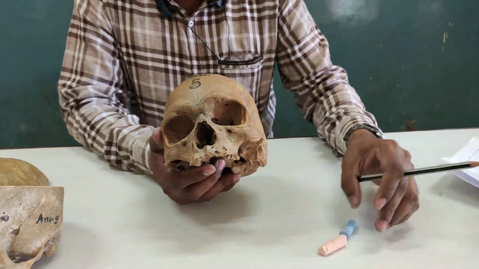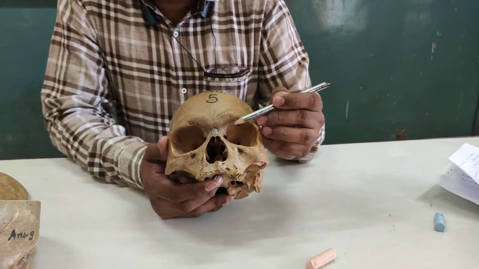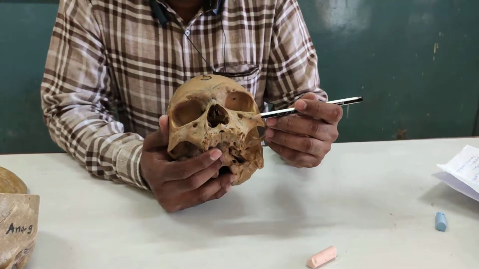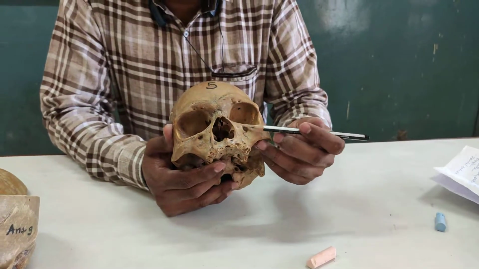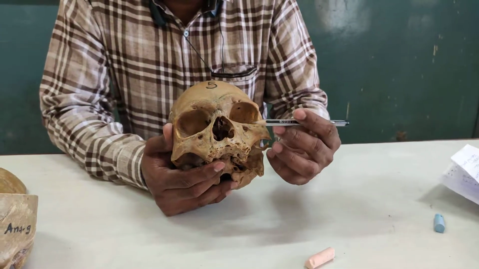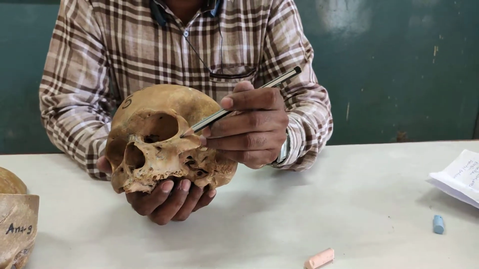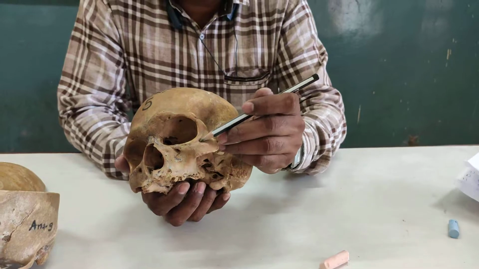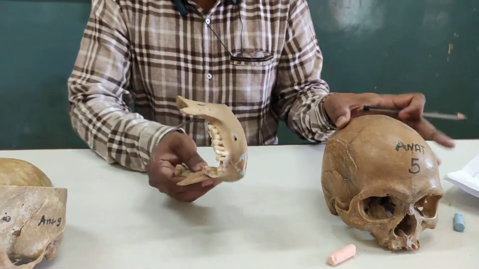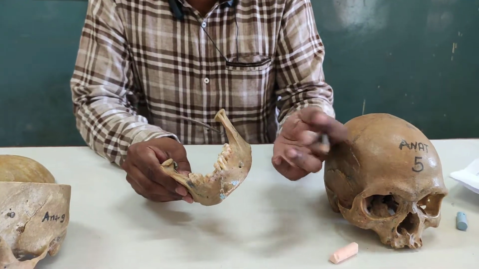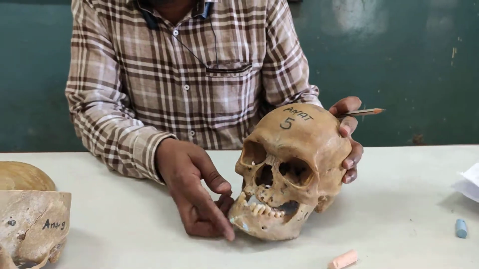So structures passing through supraorbital notch: supraorbital nerves and vessels will pass through supraorbital notch. Structure passing through infraorbital foramen: infraorbital nerves and vessels will come out through this foramen. Structure passing through zygomaticofacial foramen is zygomaticofacial nerve, and structure passing through mental foramen is mental nerve and vessels, which come out through this foramen. So this is all about the bones of Norma frontalis.